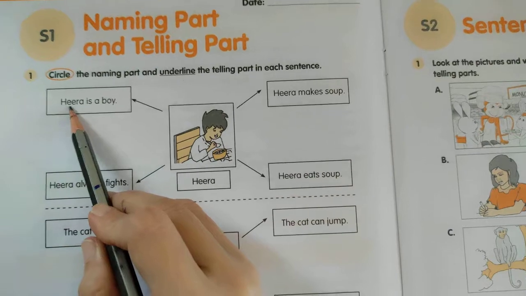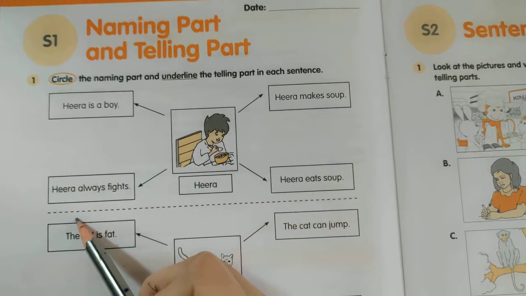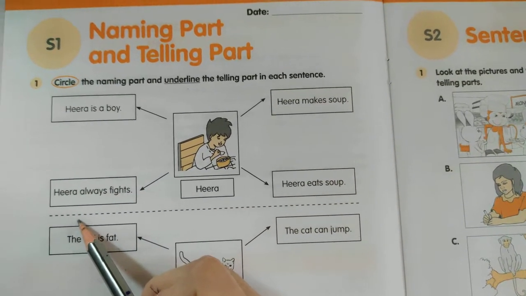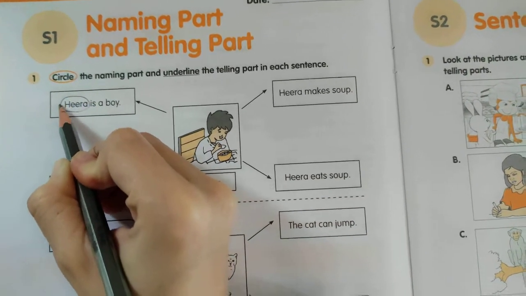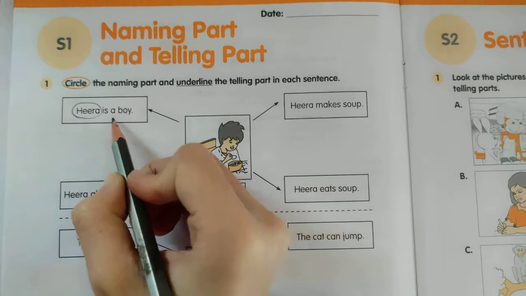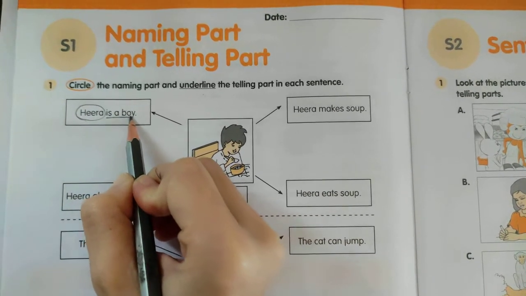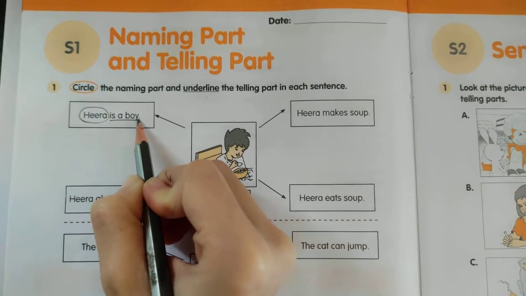It is given, Hira is a boy. Which one is the naming part? Hira, because it is the name of a boy. Is a boy. Now I will underline. Why? Because it is a telling part.